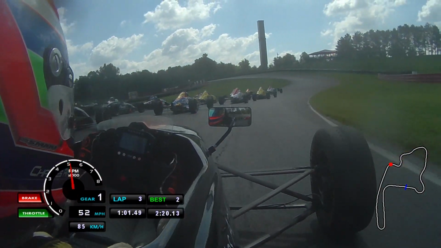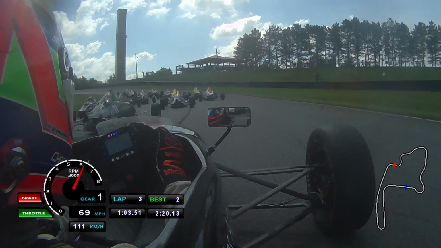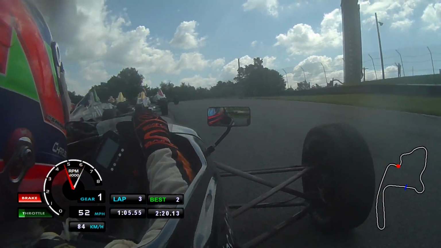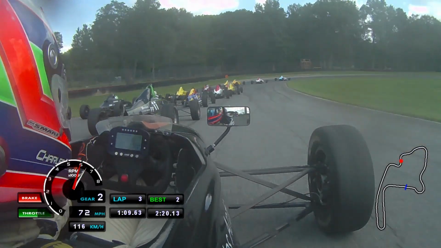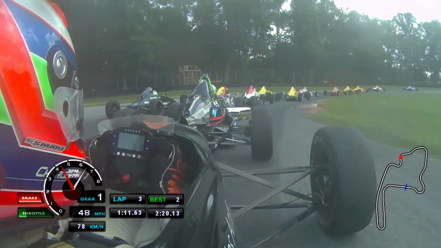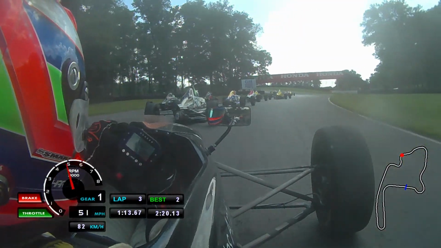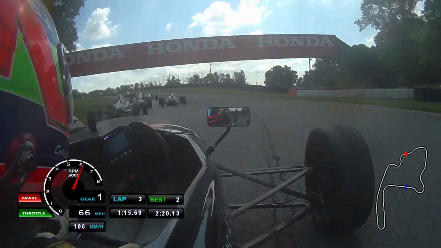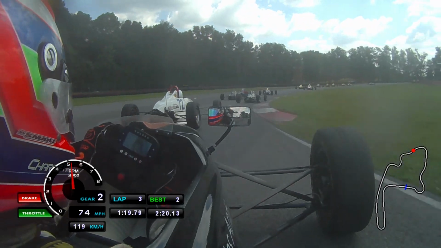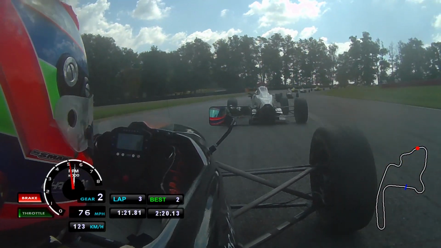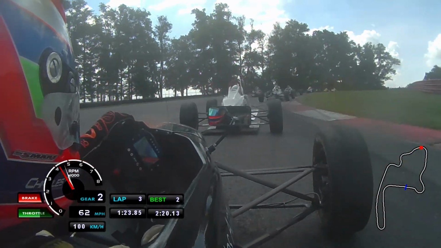Trying to stick to the outside around turn 5 here. It's going to be really difficult since it's off camber right here on the exit. I think this is a much better start than what we've gotten in the last two races. I think that's Tom Schweitz. Yep, Tom Schweitz again gets in front of us. So we're going to have to try to get around him as quick as we can.